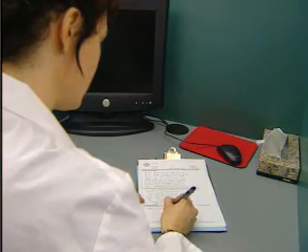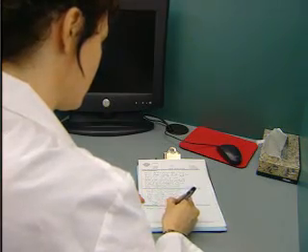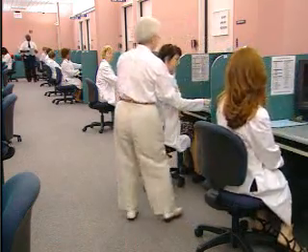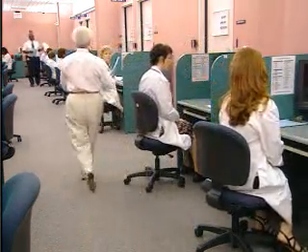You have 2 minutes to complete your patient note. When the announcement is made that the time for completing the patient note has ended, please stop immediately.